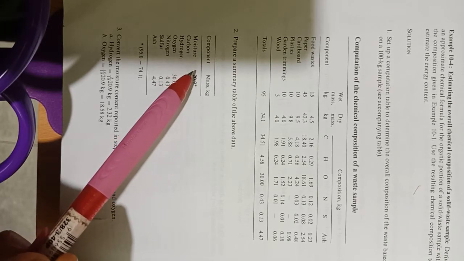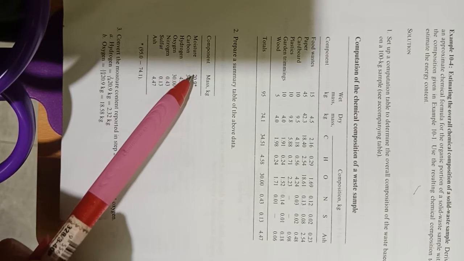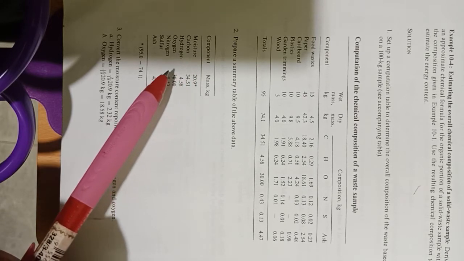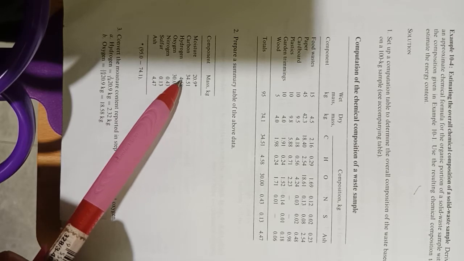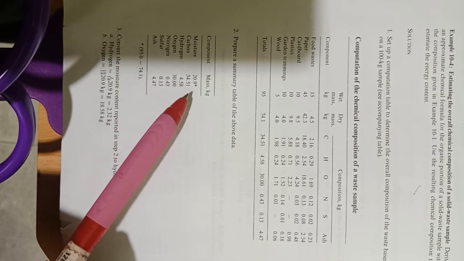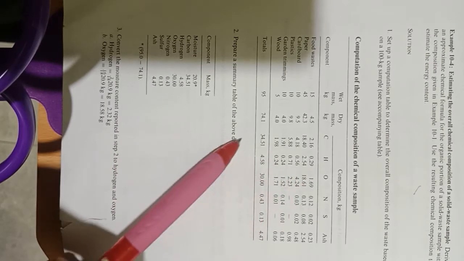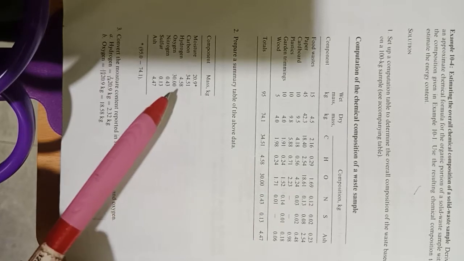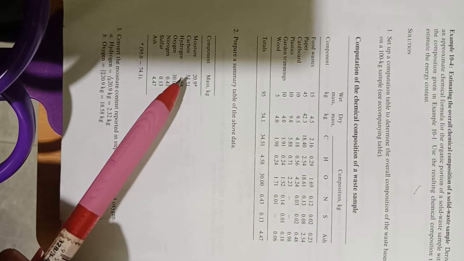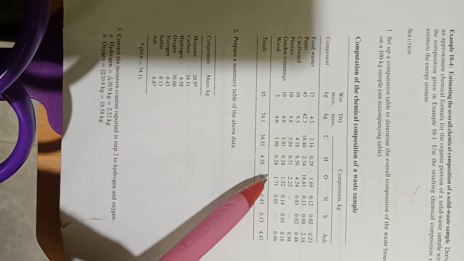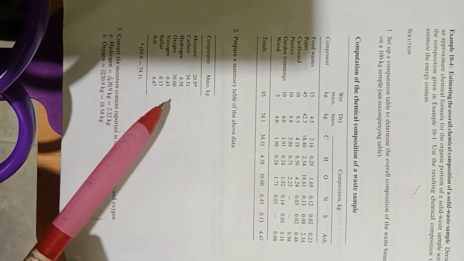Moisture contains hydrogen and also oxygen, so it will affect your hydrogen content and your oxygen content. Initially hydrogen is 4.58, and oxygen is 30.